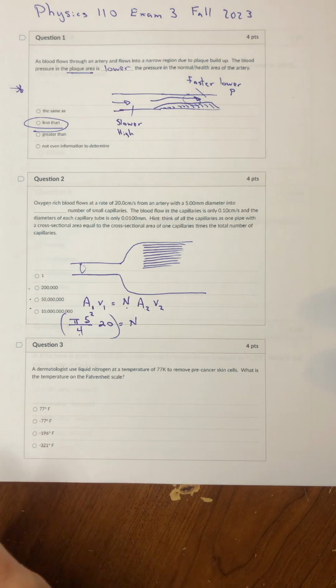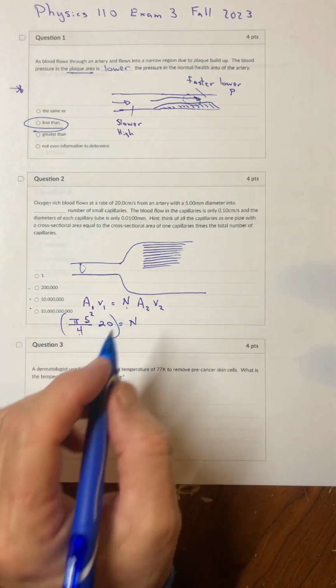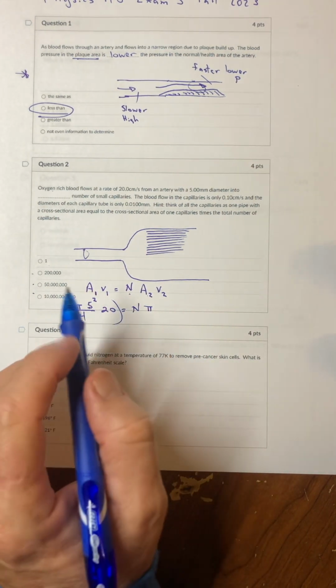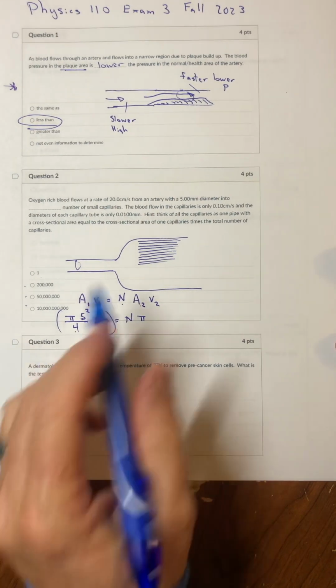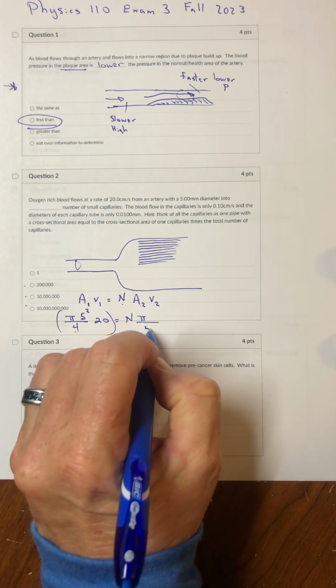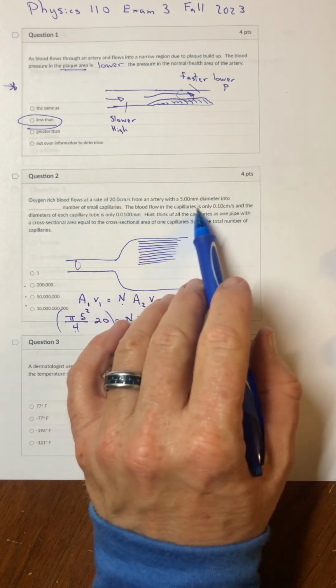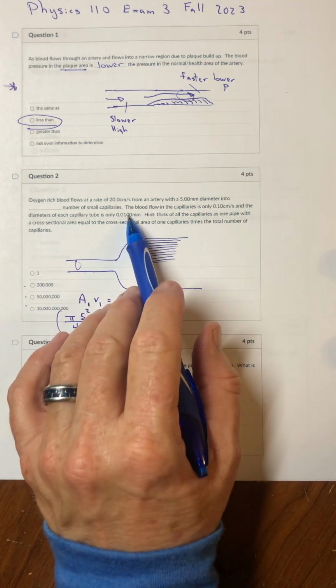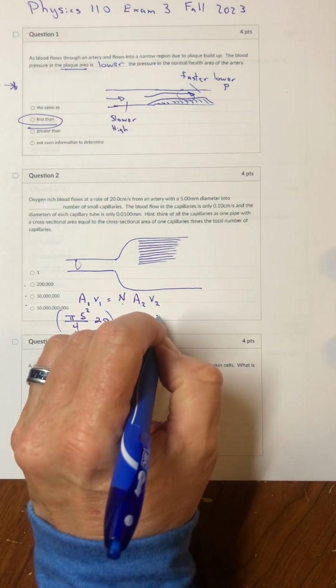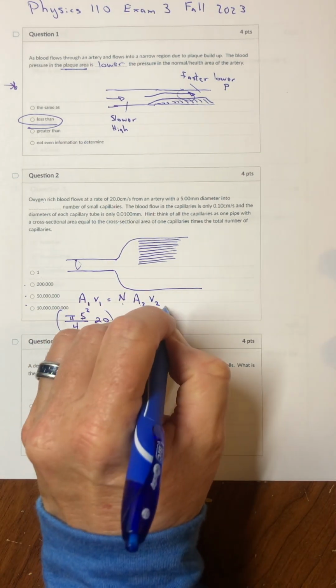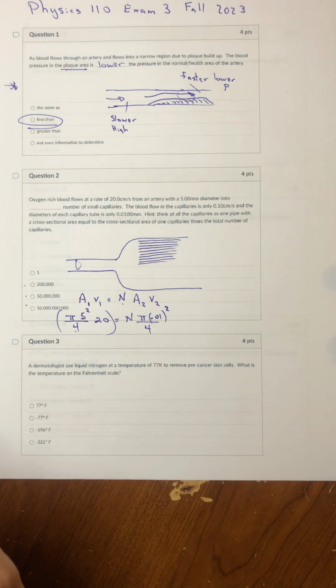N is what I'm trying to solve for, and then this area would be pi times its diameter squared over 4. The diameter, what is this? A blood flow rate of, and in millimeters again, 0.01 squared. Okay.